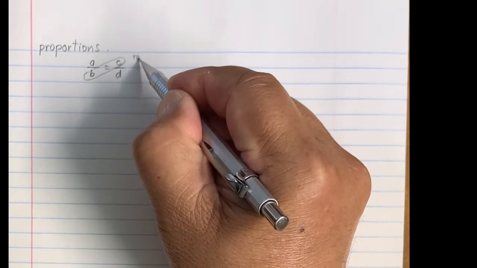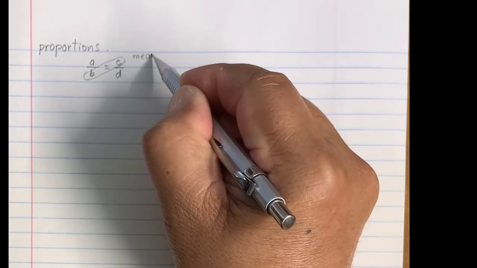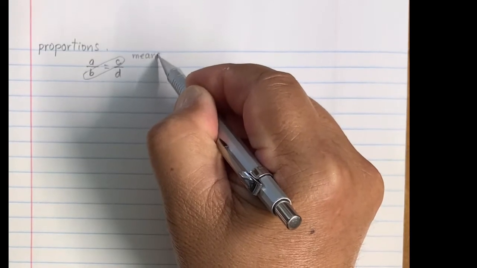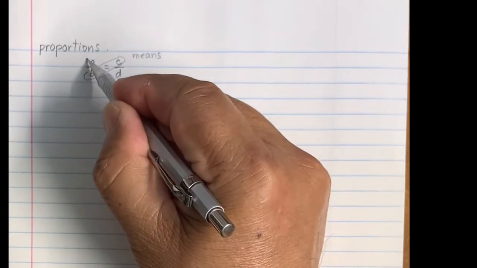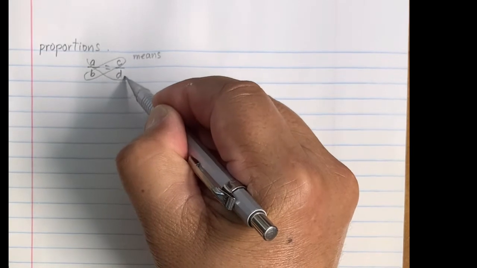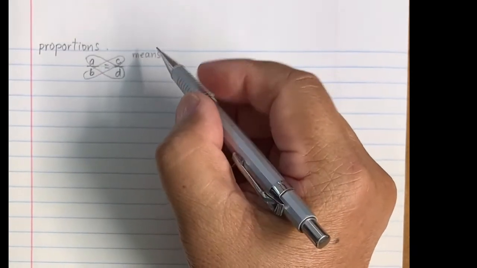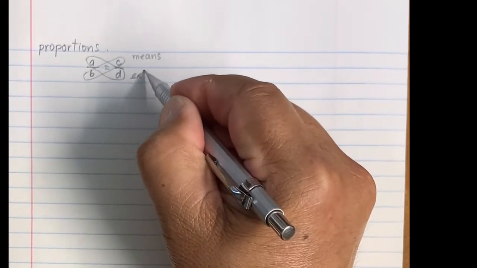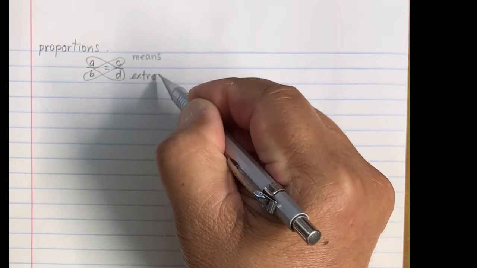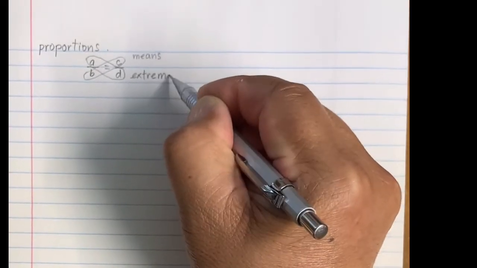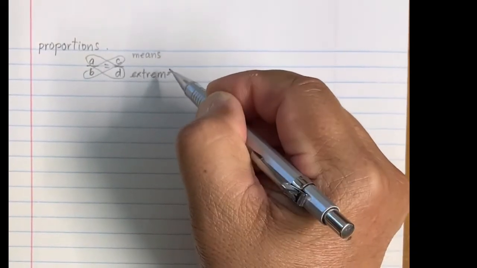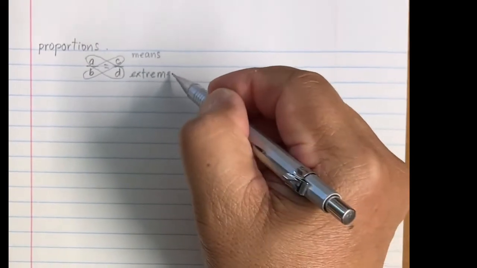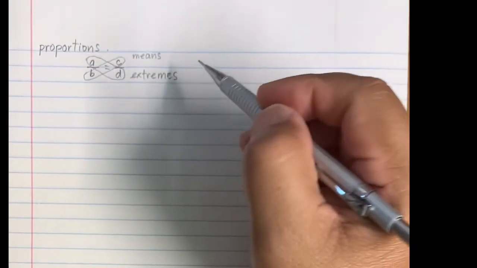So this one we call the means. And these two, we call them the extremes. So, the means and the extremes.